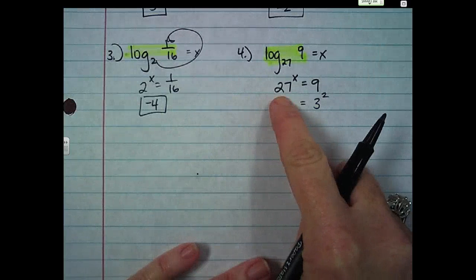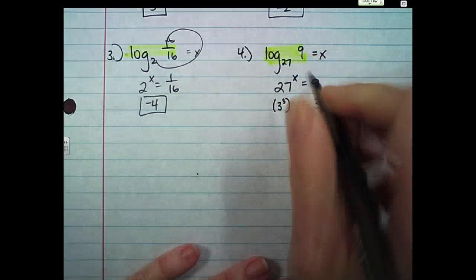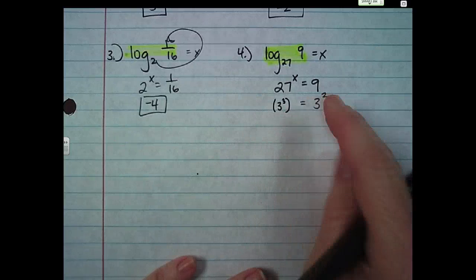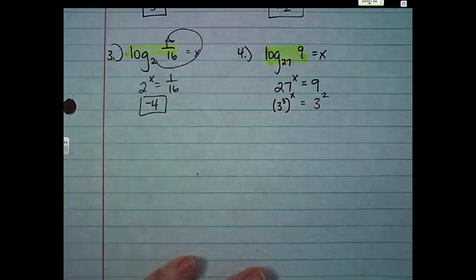So I'm going to write in parentheses here, I want 3 cubed, because that's the same as 27. I just replaced 27 with 3 cubed. But what's still up there? Don't forget about the x, right? I don't know the answer still.